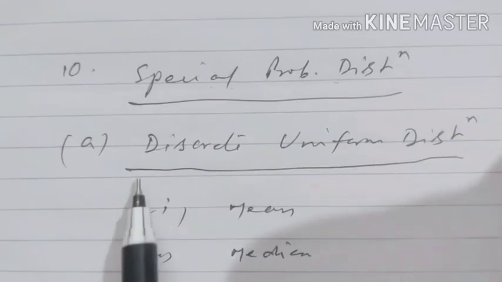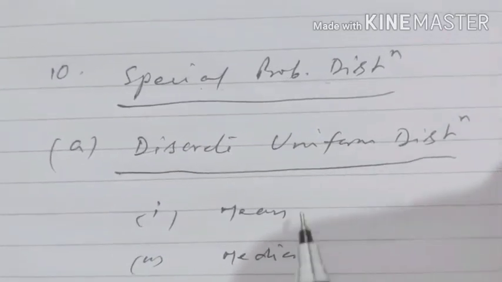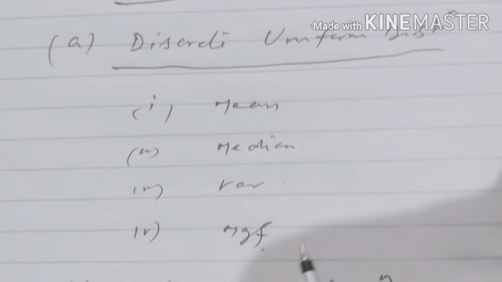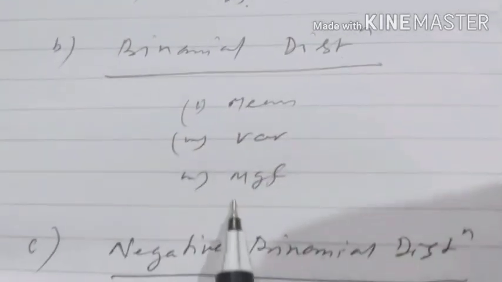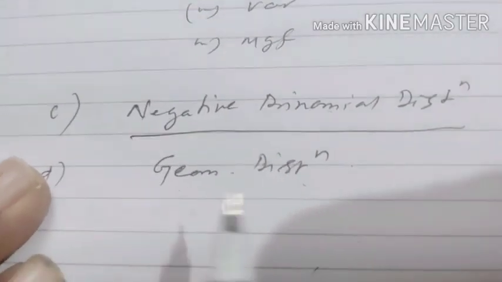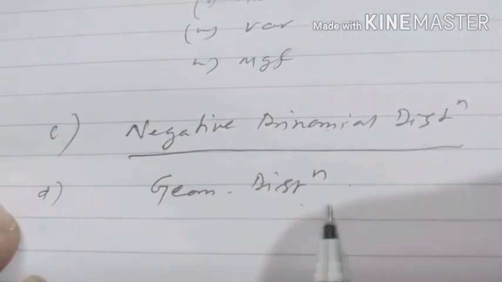Next is special probability distribution. What are they? The discrete uniform distribution: mean, median, variance, moment generating function. Next one is the binomial distribution: exactly mean, variance, we have to find out the moment generating function. Next one is the negative binomial distribution and geometric distribution.